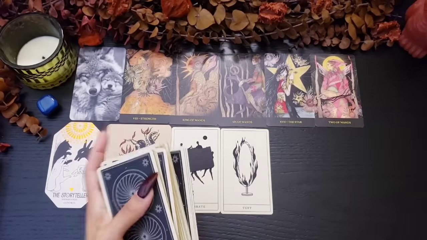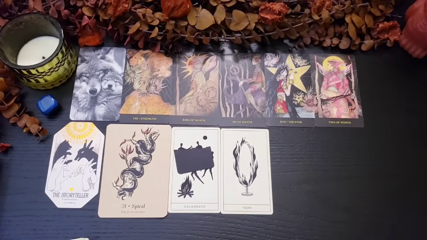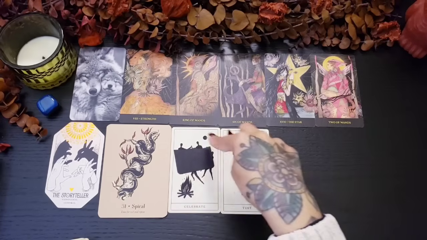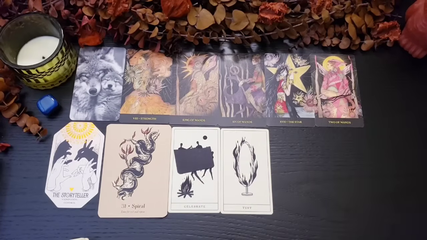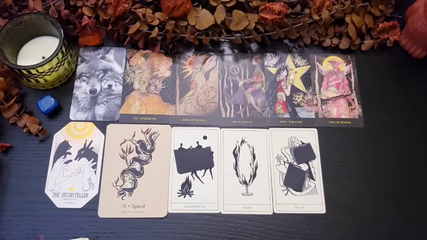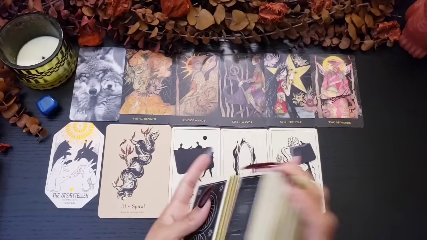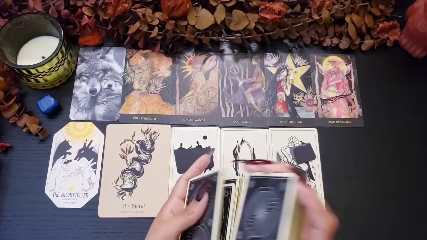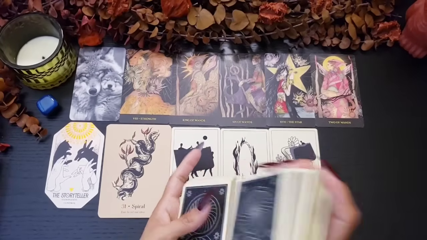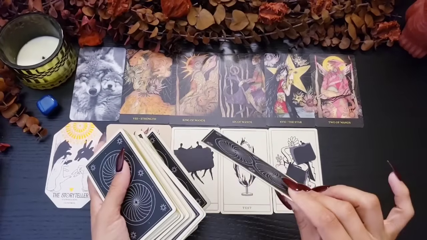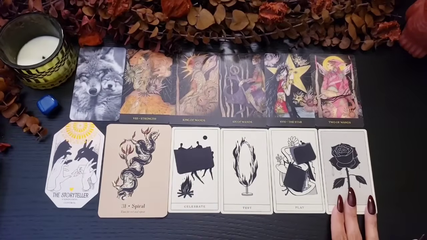It doesn't help very much, but it looks like these three people are having a good time. And here we've got the same kind of thing where these people are dancing around this fire, enjoying time with each other. Celebrate, play. And we have tears.